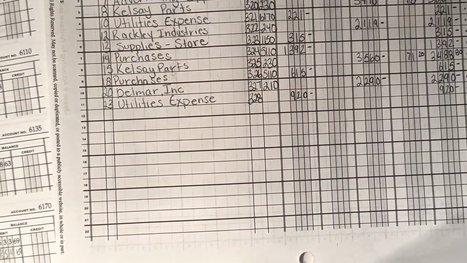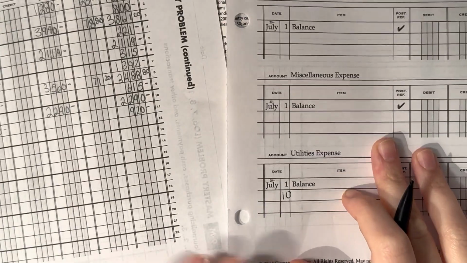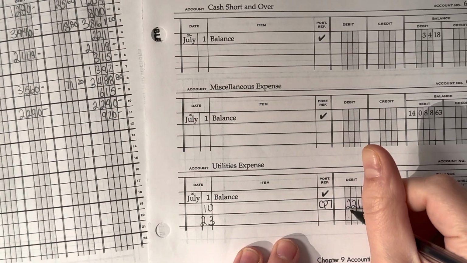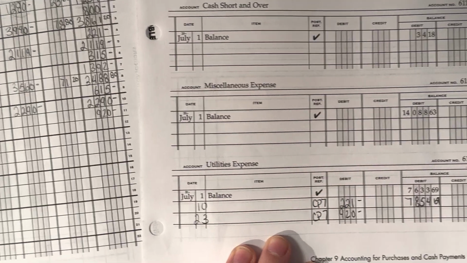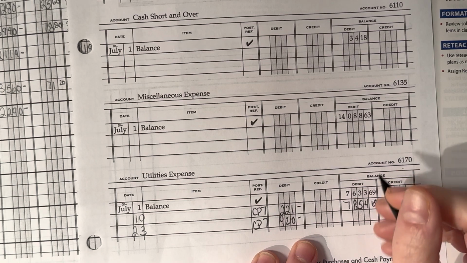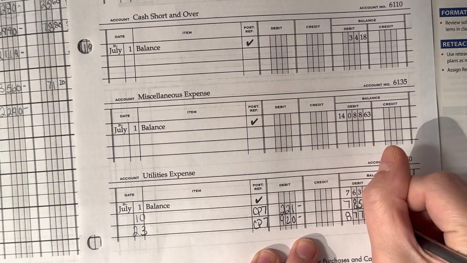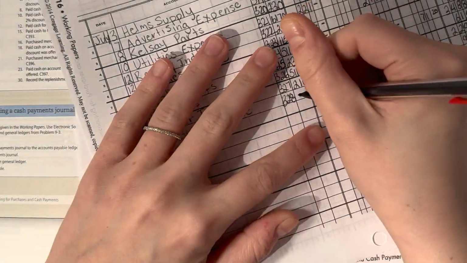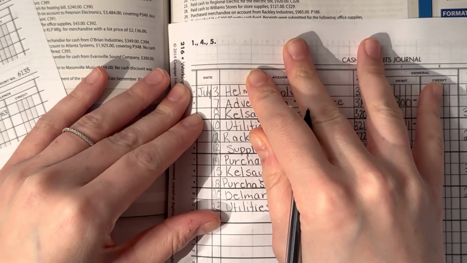Did we affect the general column? Yes. Where did we affect it? In utilities expense. So we find utilities expense on our paper and we complete it in the general ledger. So the 23rd was the date. It was a debit for $920. It was the cash payment journal. Add two debits together, 8,774.69. 6170 is the post reference. 6170. Very good.